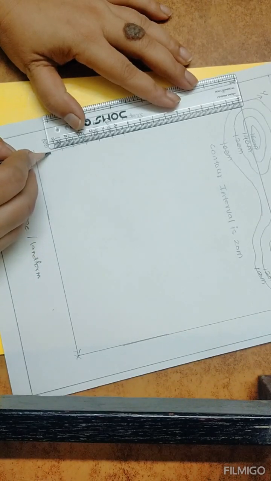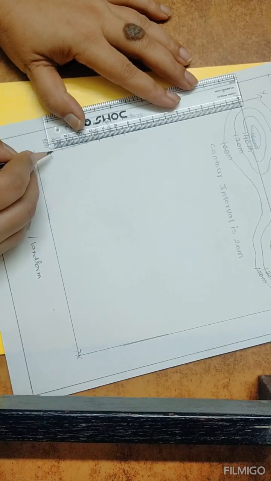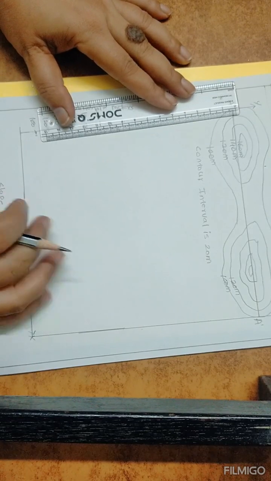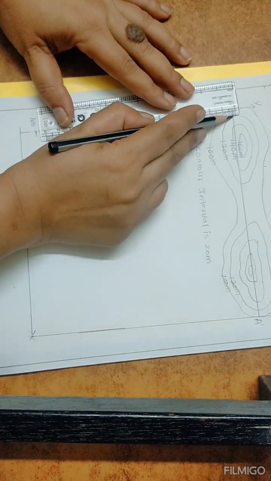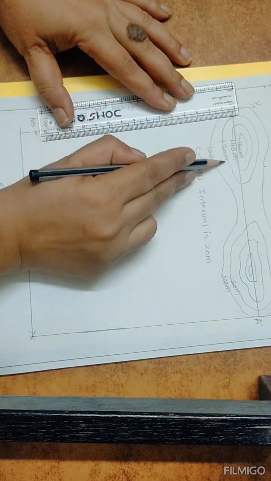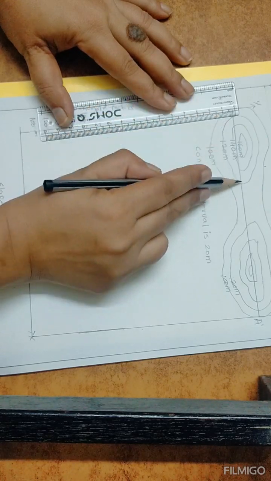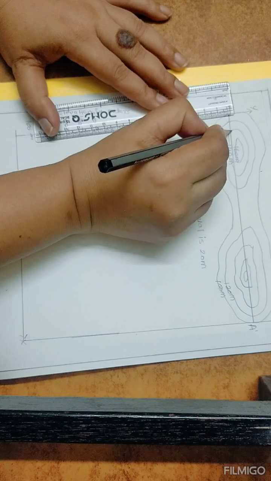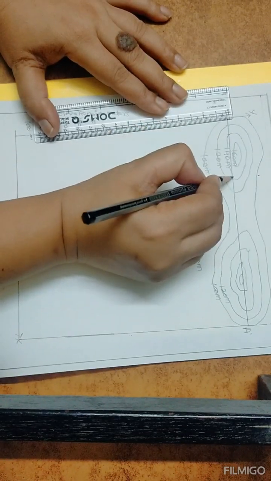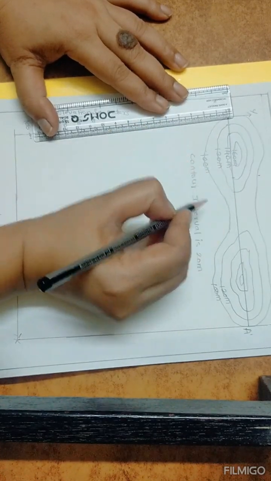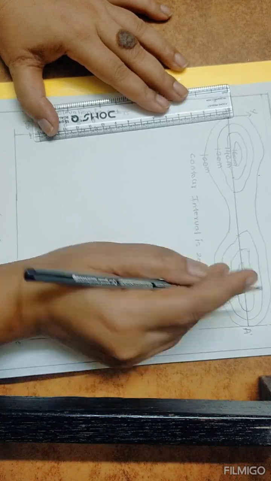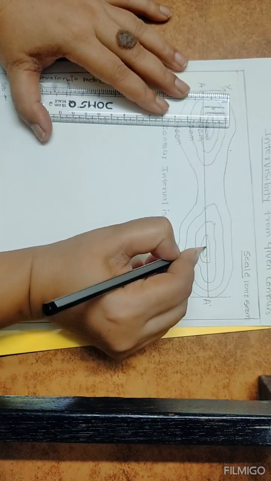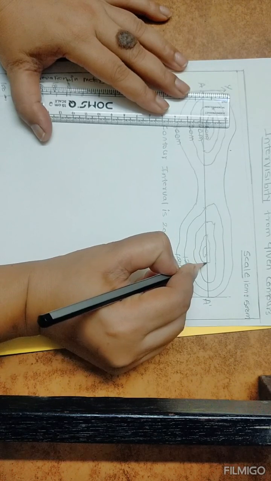This would be our first point. Second is 120, because this is the contour which is passing through this line. You can simply mark the cross section points like this on the line, so it is easy to identify which points we have to refer to.